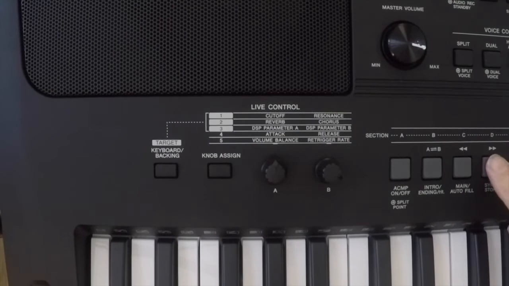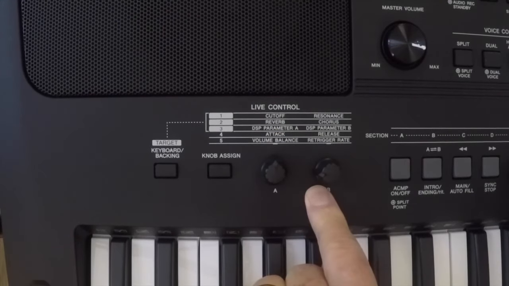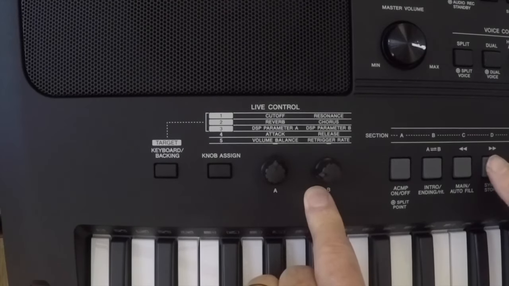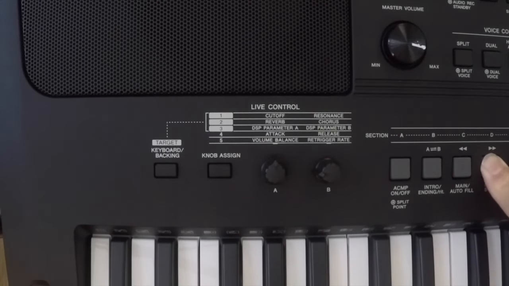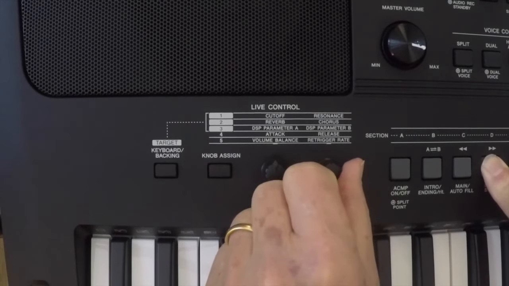Okay, let's do D. Got this set at 9 o'clock. Hold down D. It's repeating fast. Going to go from 9 to 3. Gets crazy. Here we go.